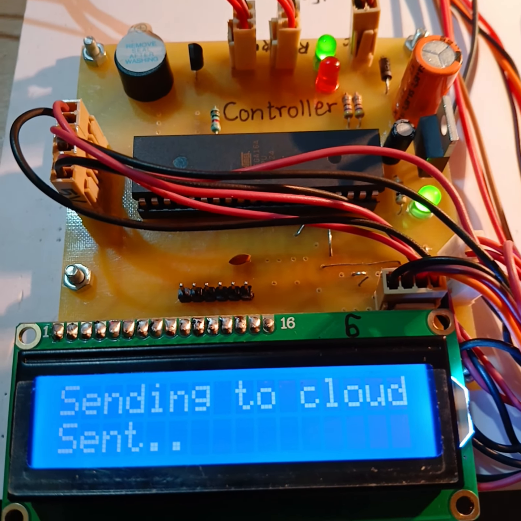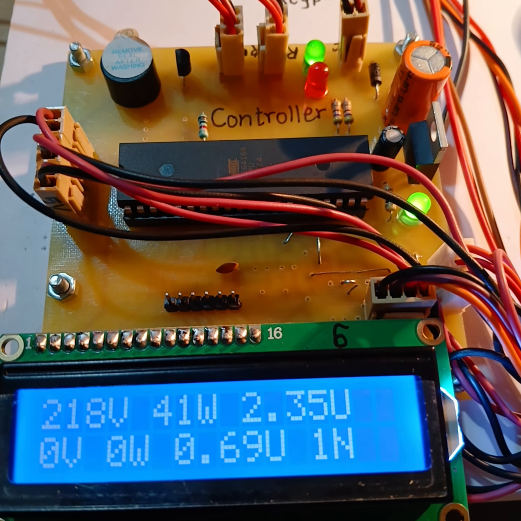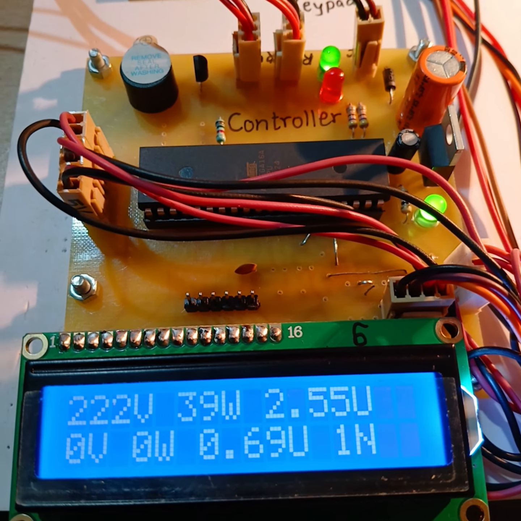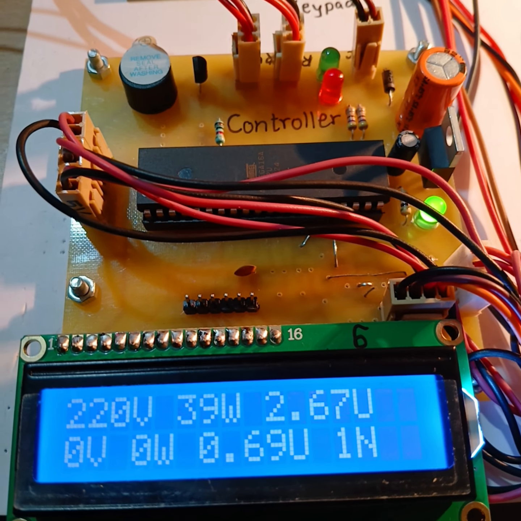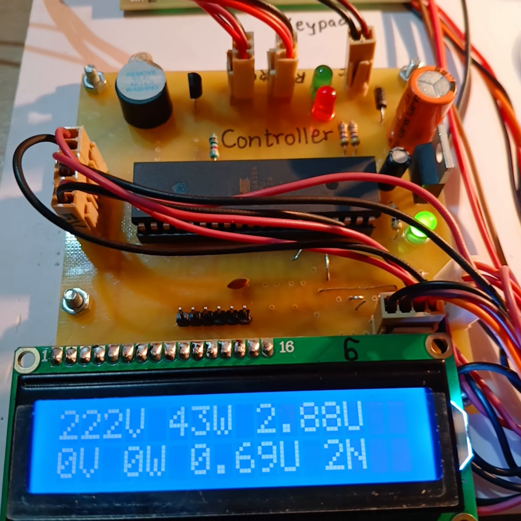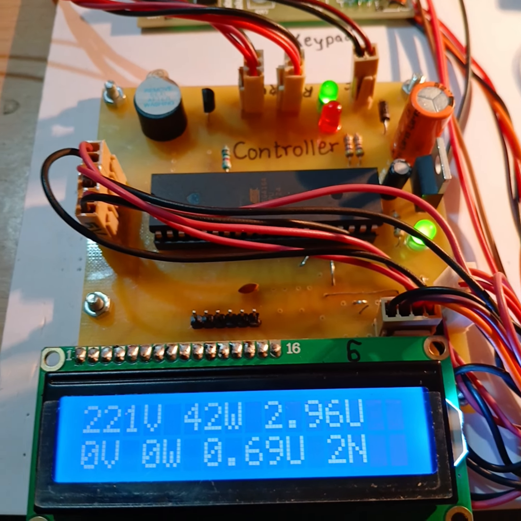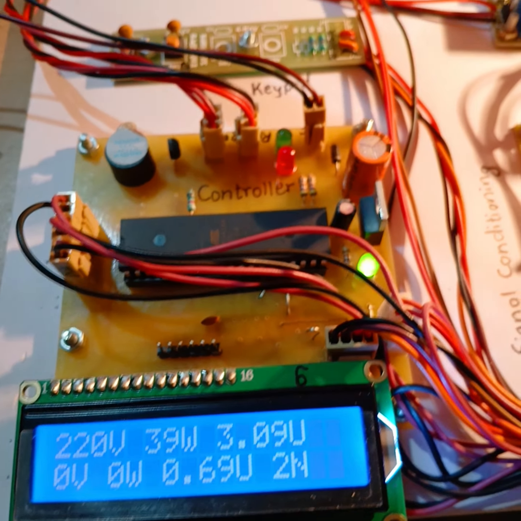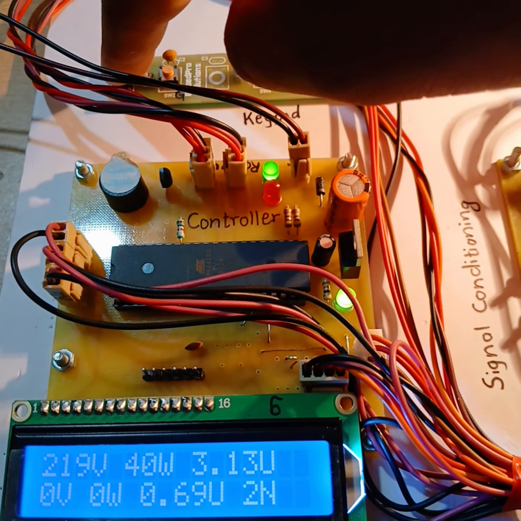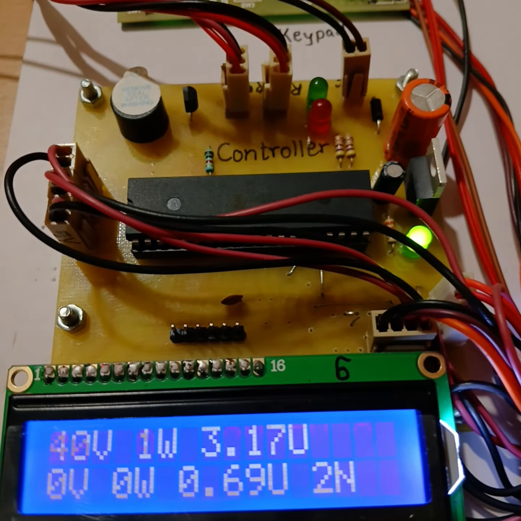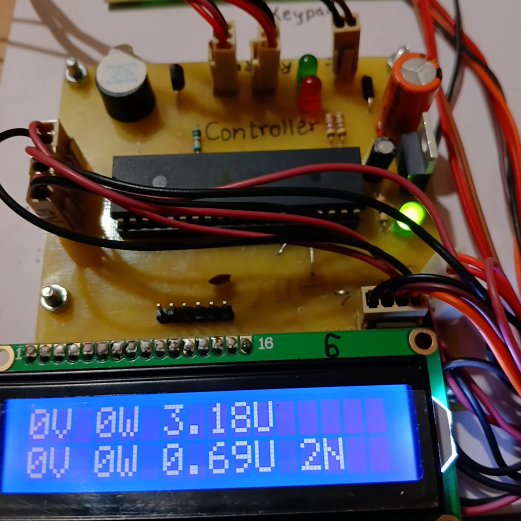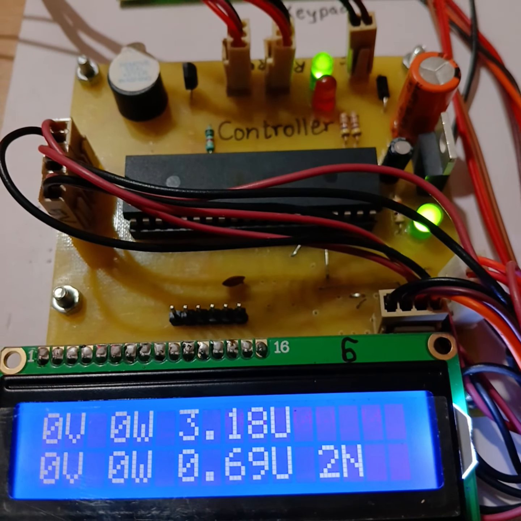As the load consumption is going on, we are going to see the incrementing units. So we'll wait for the net units to become 2. Yes, now the net units are 2. So right now we will turn off the load. Right now total units consumed by the load is 3.18 and the net units are 2 units.